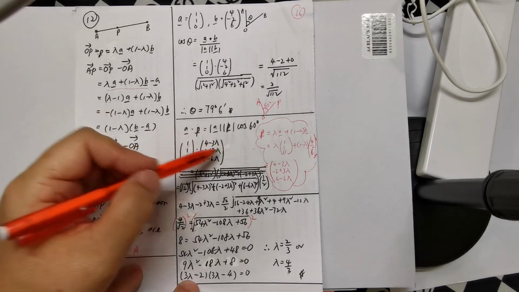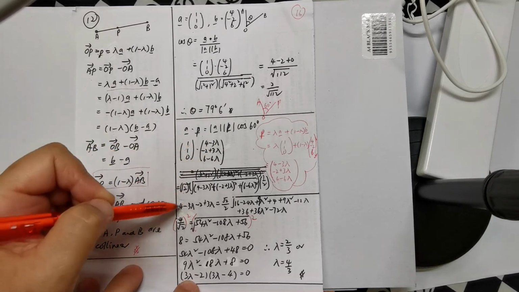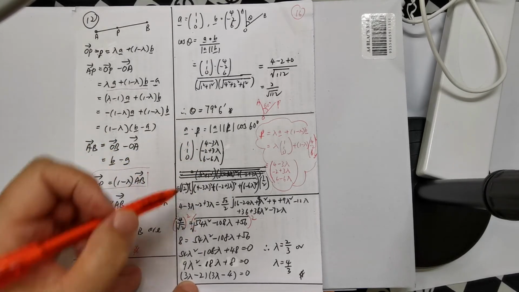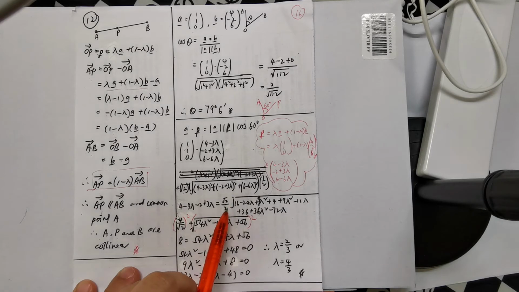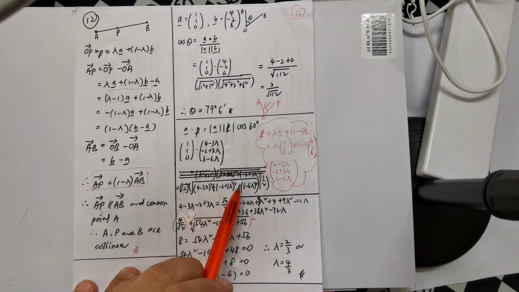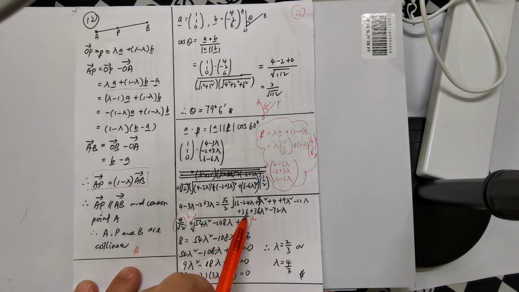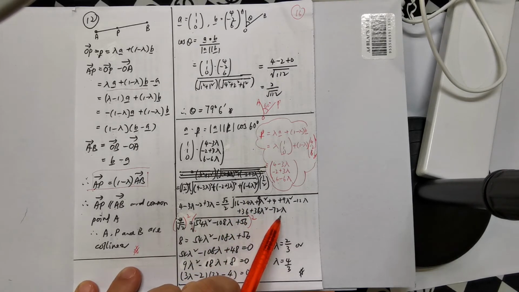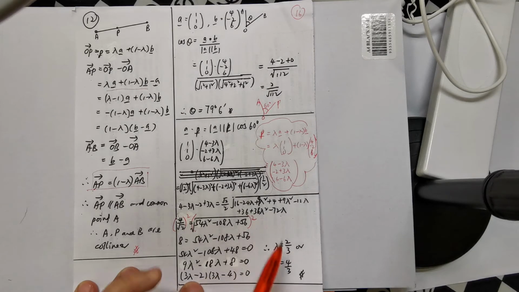Okay, left hand side, just multiply. You get this, left hand side. Right hand side, square root 2 over 2. Then I expand all this square. You get all these terms. Just expand. Alright, you can check later, one by one.